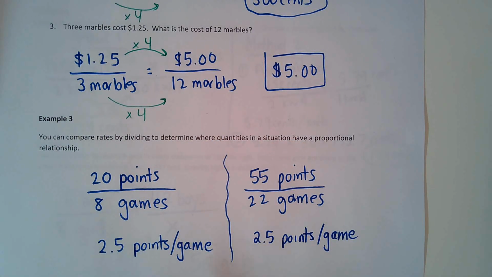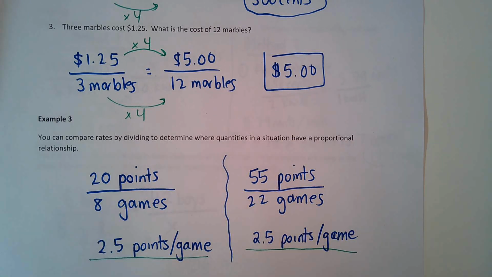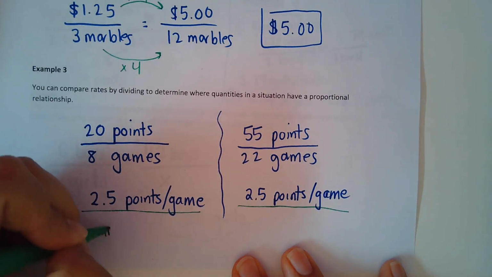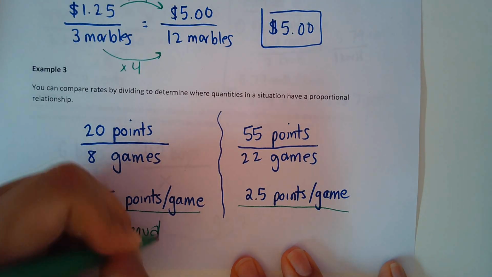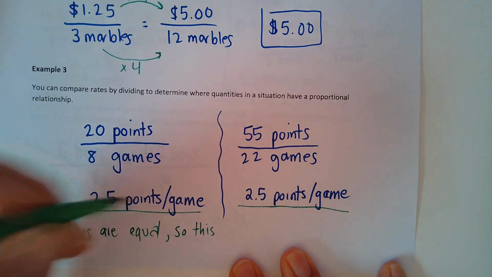Okay, so we can see here that their rates are equal. So I'll just write that down. The rates are equal. So this is a proportional relationship.